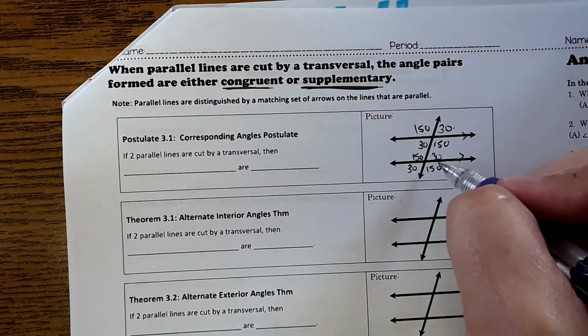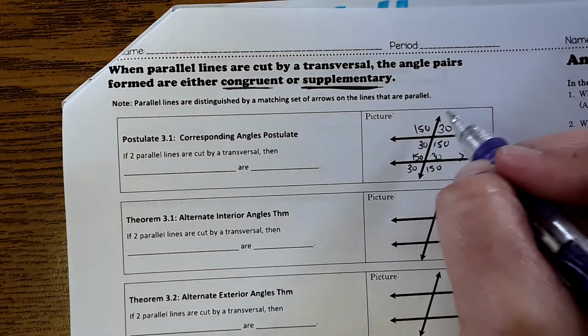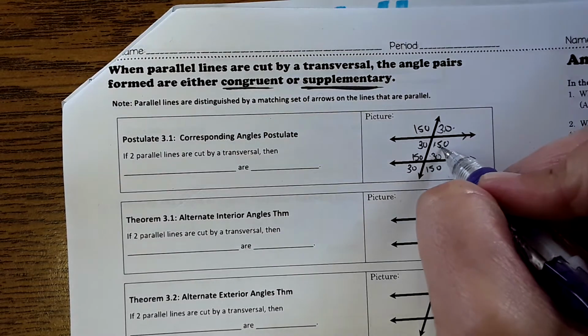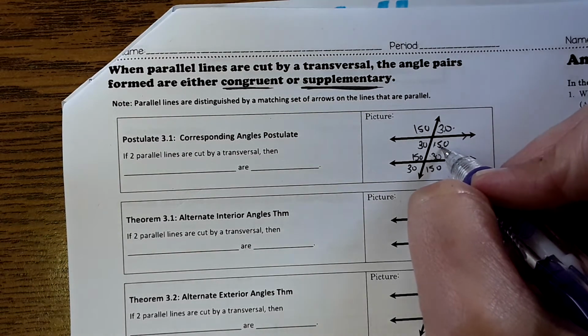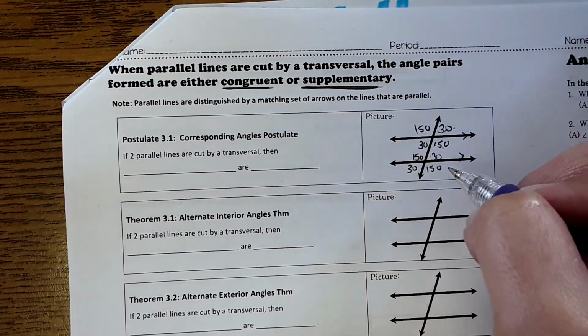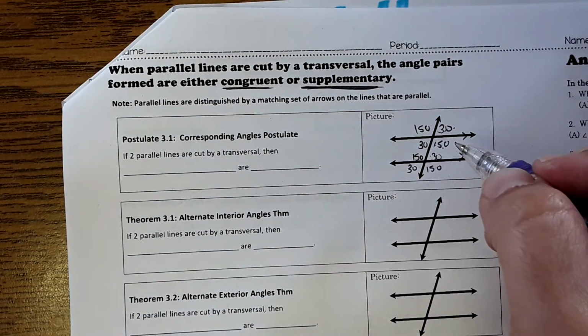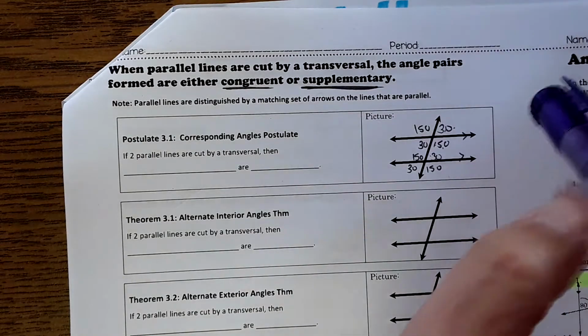And notice that it's literally one of two numbers. All the acute angles are 30 degrees, all the obtuses are 150. So if you forgot all the rules, all the vocabulary, all the everything, you could still figure this out. It's literally one of two numbers the entire time.